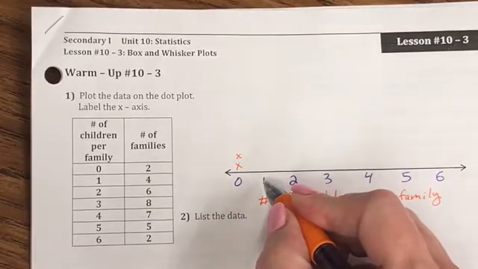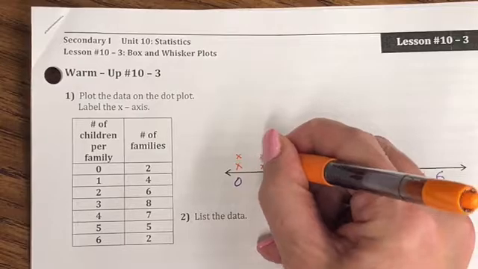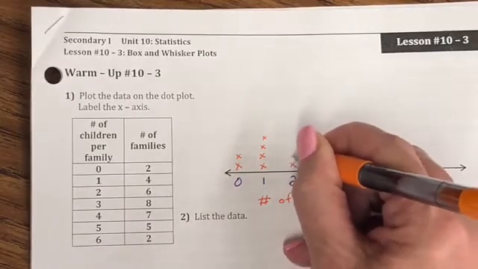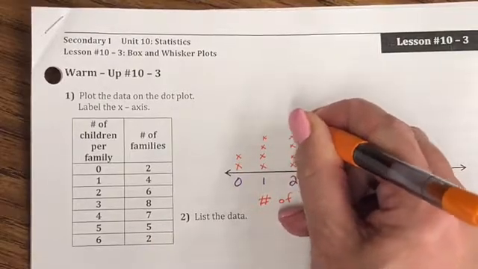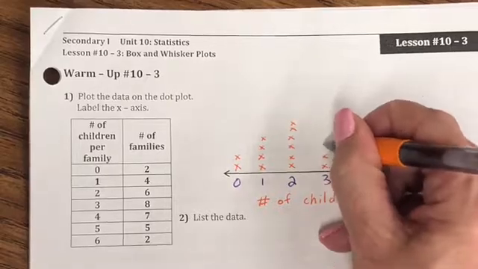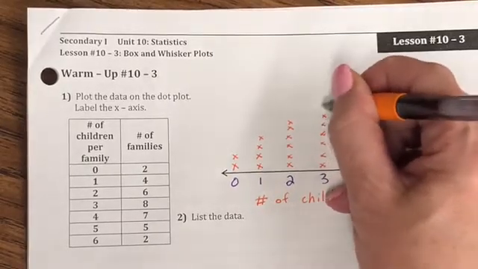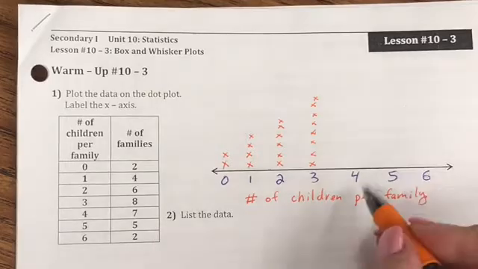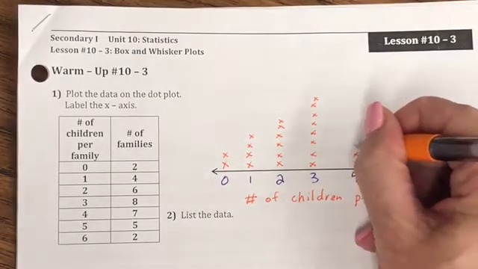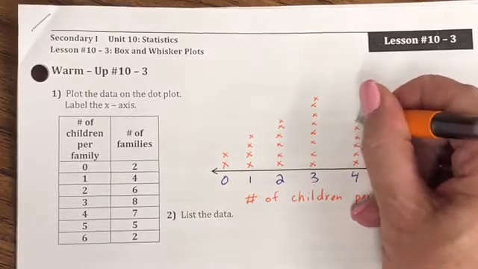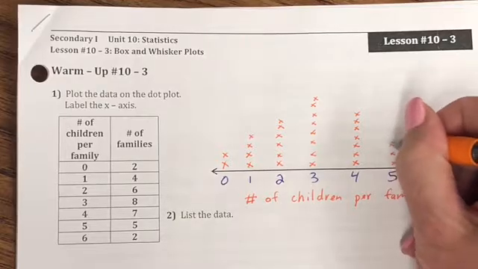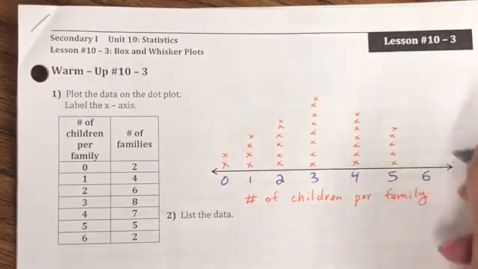Here we have 4 families that had 1 child. We have 6 families that had 2 children. There are 8 families that had 3 children. And there are 7 families that had 4 children. There are 5 families that had 5 children. And there are 2 families that had 6 children.